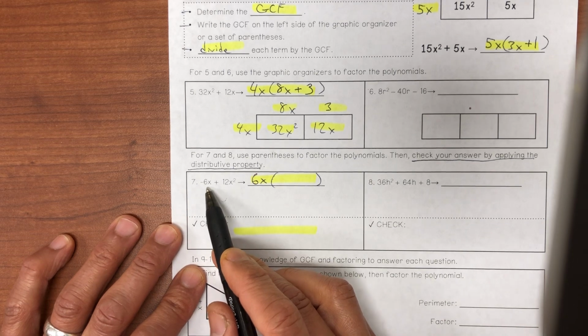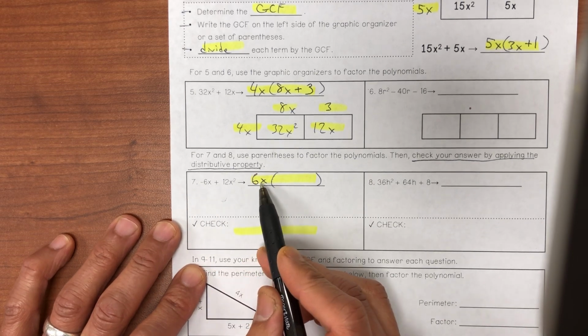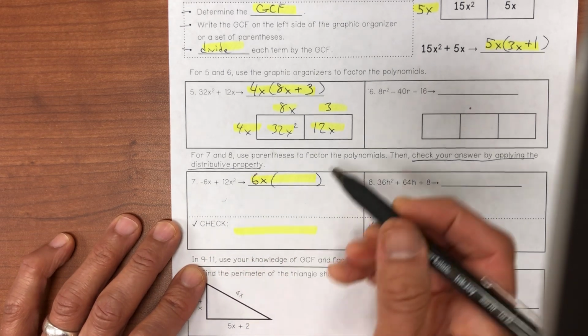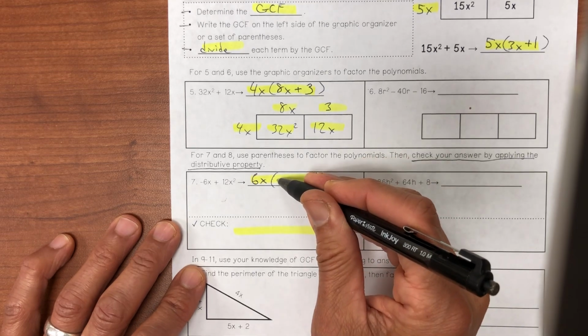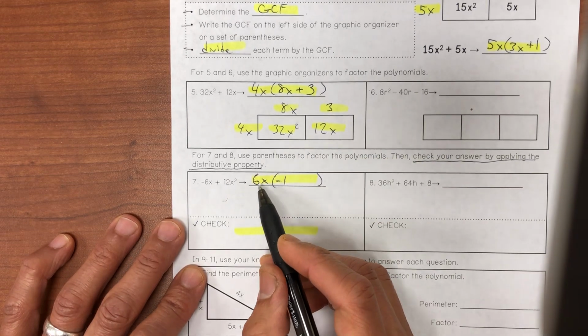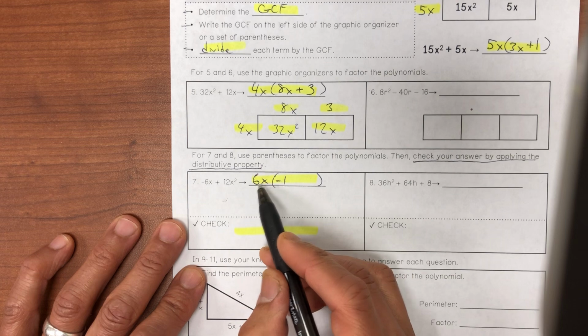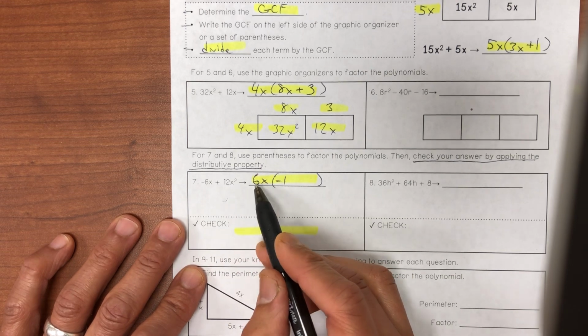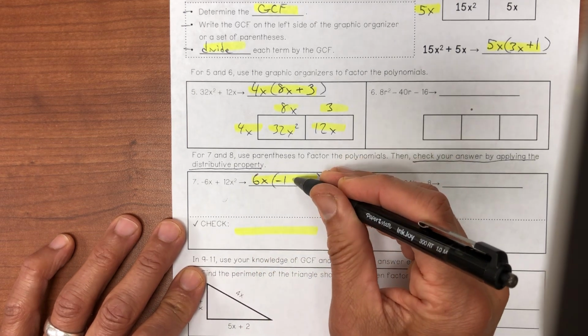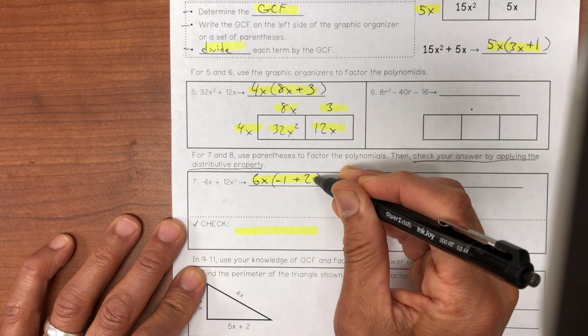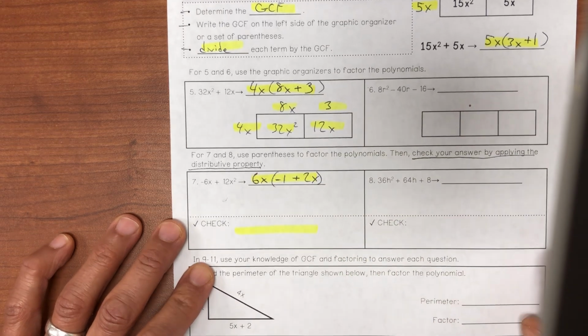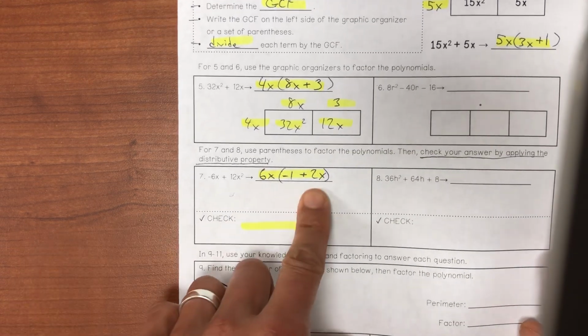Negative 6x divided by 6x is just negative 1. And then we have 12x squared divided by 6x is positive 2x. Okay, so this is our final answer here.